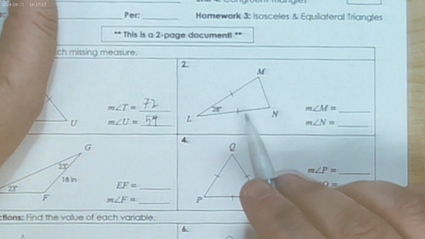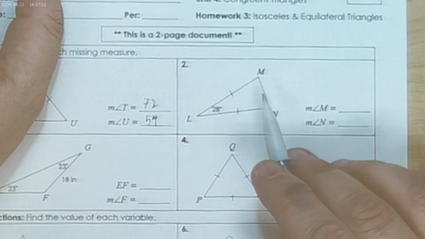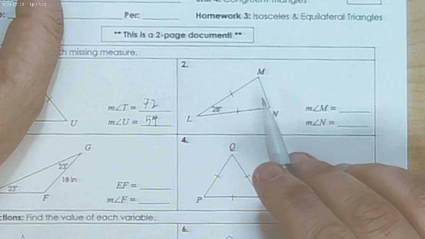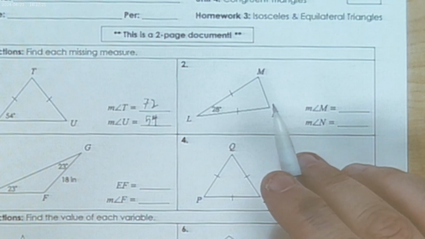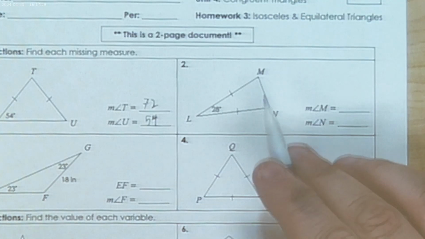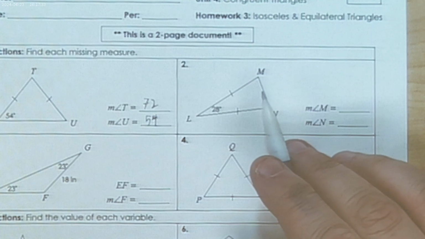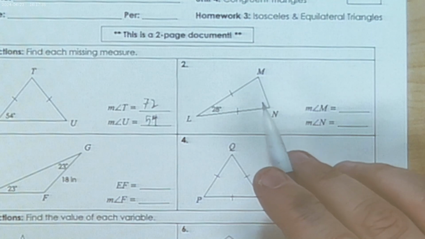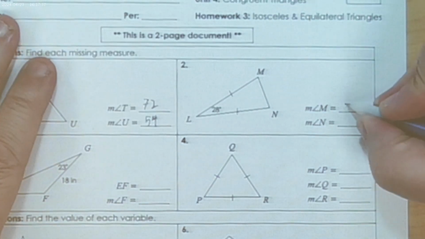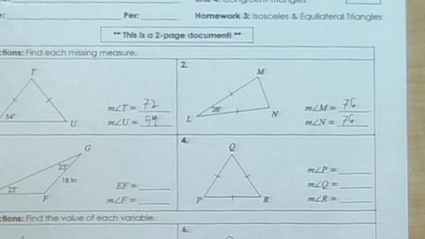Because it's an isosceles triangle, these two sides are equal, which means these two angles are equal. Because those two angles are equal, 152 is divided evenly between the two of them. So both of them equal 76, which is 152 divided by 2.